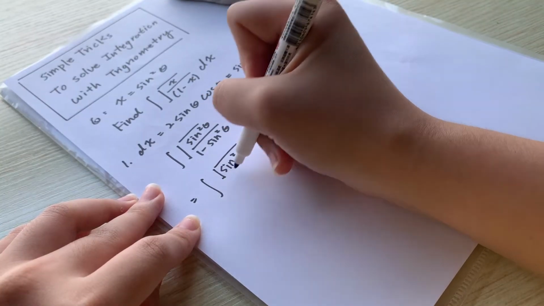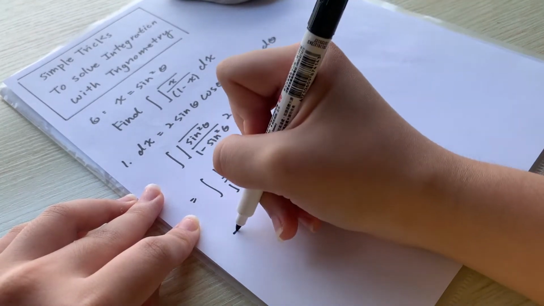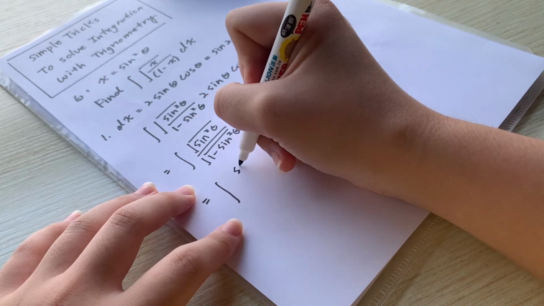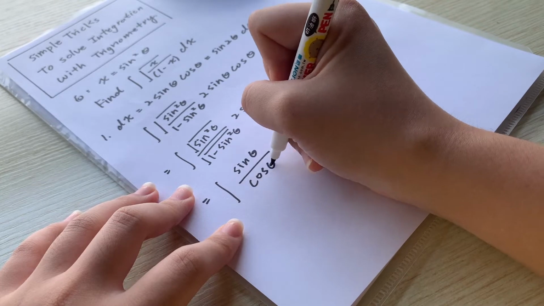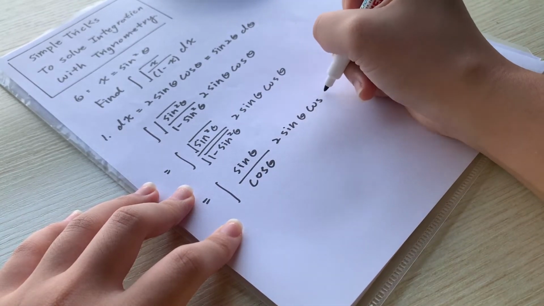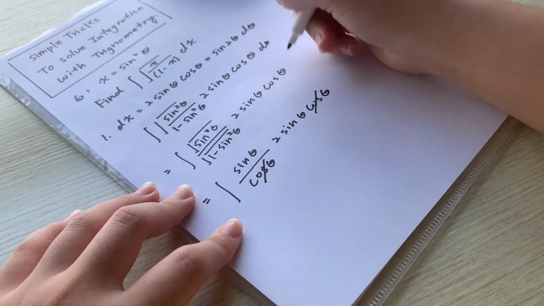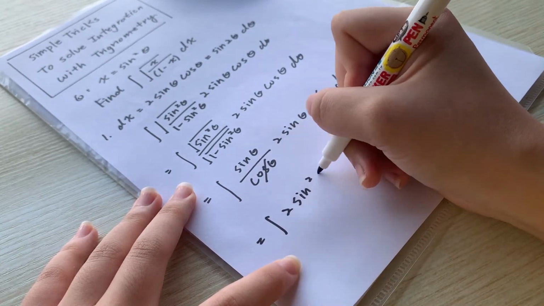We can separate the square root into the square root of the denominator and of the numerator. So the square root of sine squared theta is just sine theta, and 1 minus sine squared theta is cosine squared theta according to the Pythagorean theorem. So we can rewrite that as cosine theta. Cancel out the 2 cosine theta, and we will get 2 sine squared theta d theta.